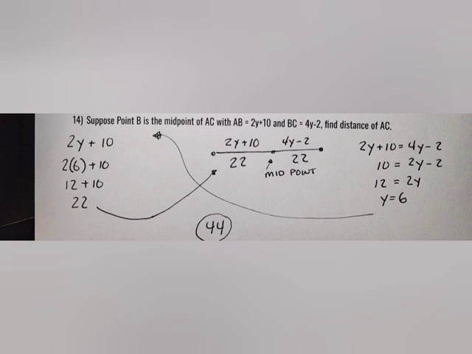For problem number 14, we're just using the fact that we know that something is a midpoint. AB is 2y plus 10. BC is 4y minus 2. They are equal to each other because B is the midpoint. That means that 2y plus 10 equals 4y minus 2. We move the 2y over to the other side, so we get 10 equals 2y minus 2. We then move the 2 to the other side, trying to get y by itself. We get 12 equals 2y. Divide both sides by 2, we get y equals 6.